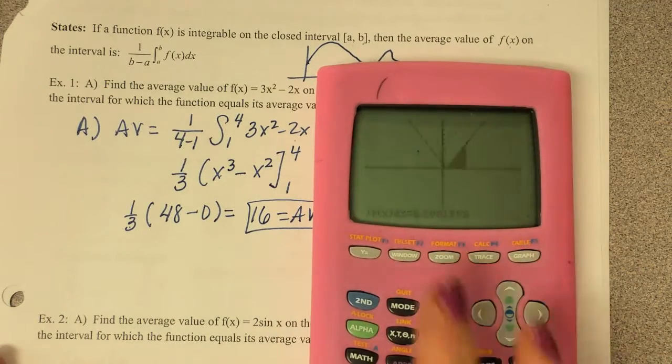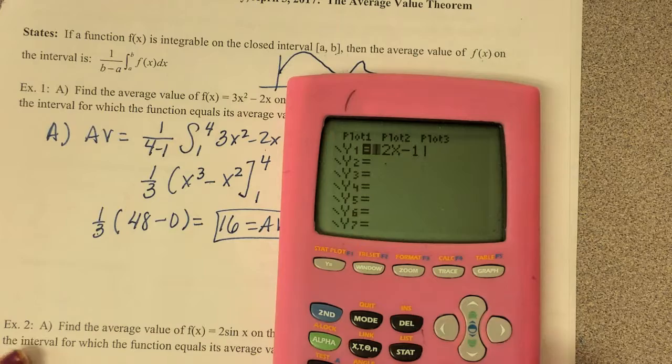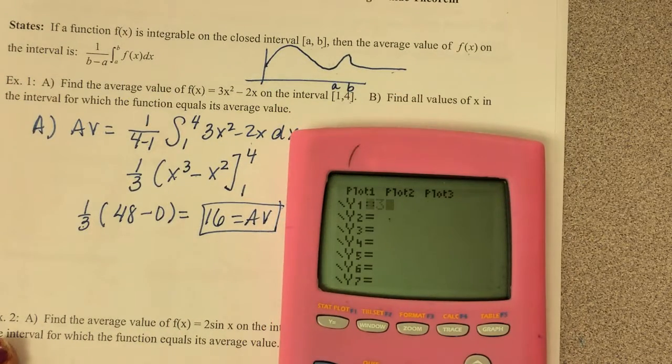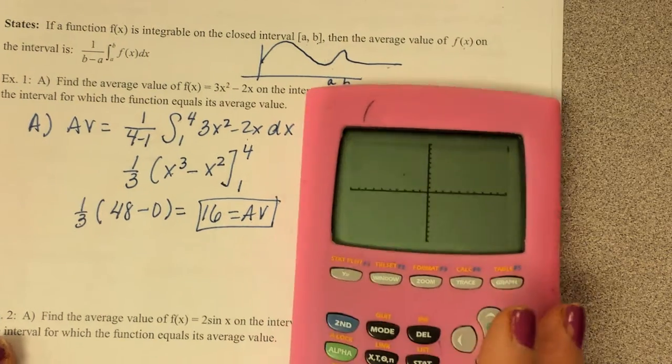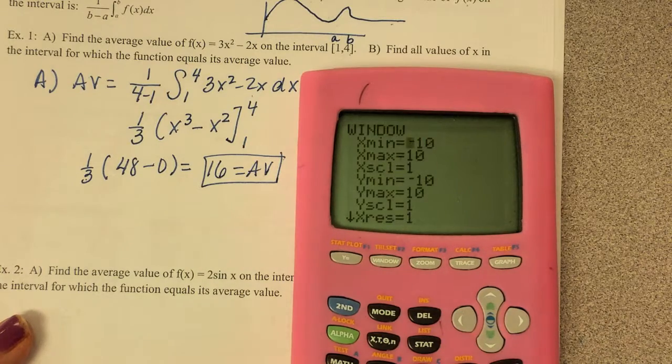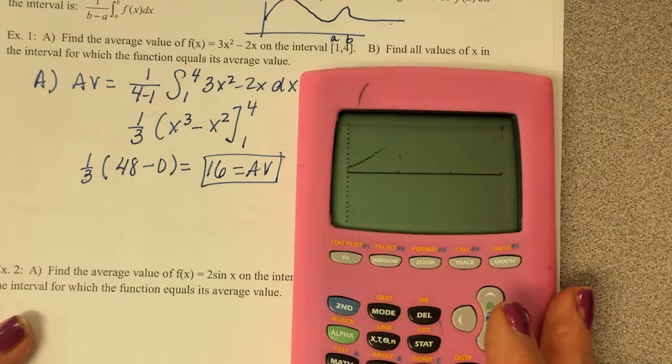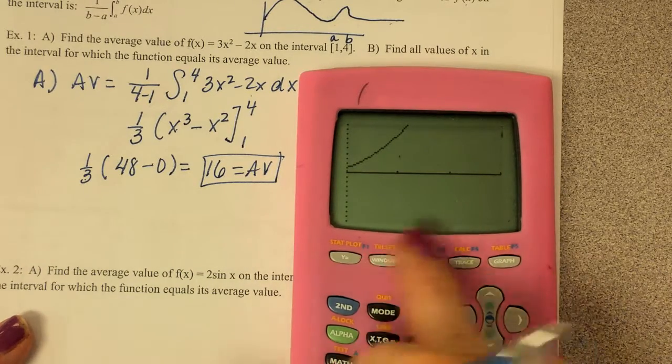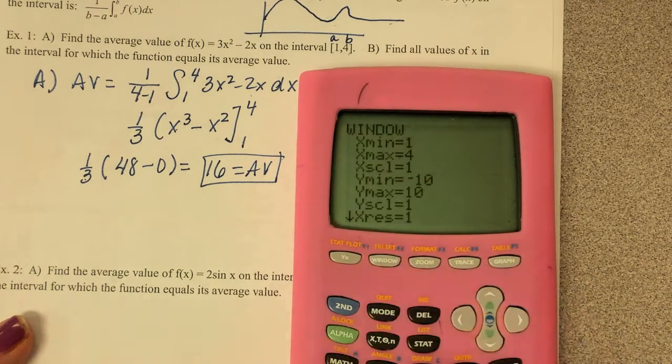Now, let's take a look at what we actually did there. What does it mean to do that? Well, here's our function, 3x squared minus 2x. When I graph it, here's what the function looks like. I really only care to look at it between 1 and 4 for x. So I'm looking at that. I want to see the highest point. Looks like it's going up there pretty high, so I'm going to make this like 50.